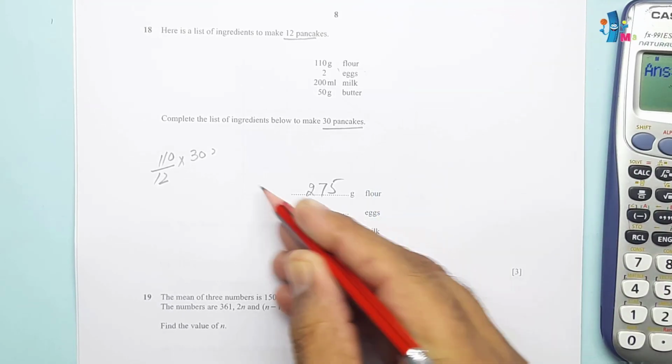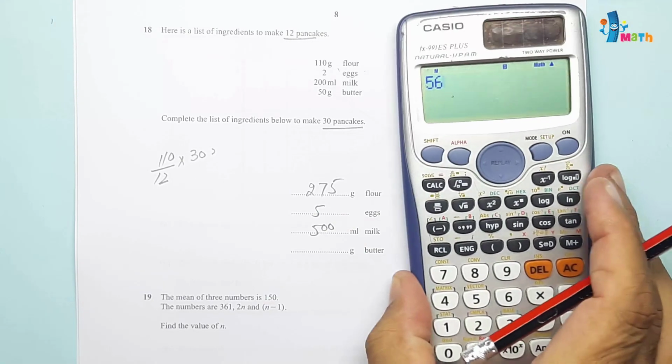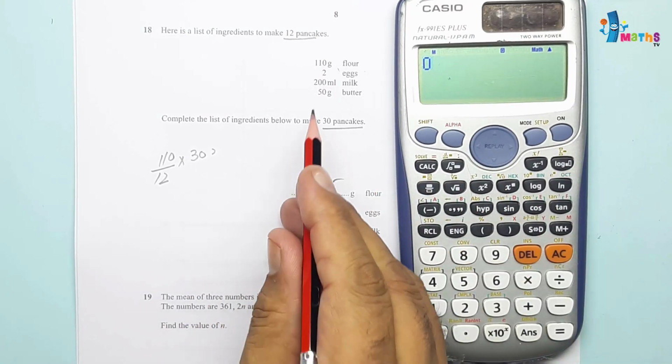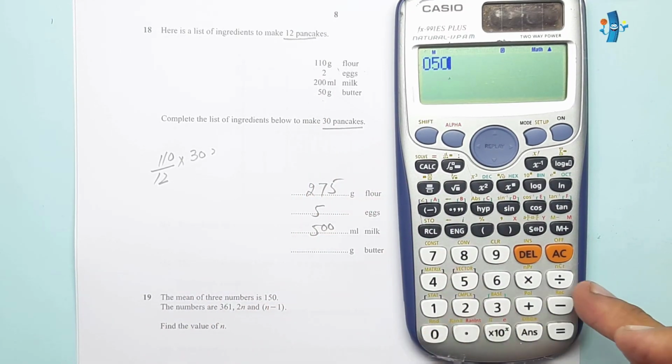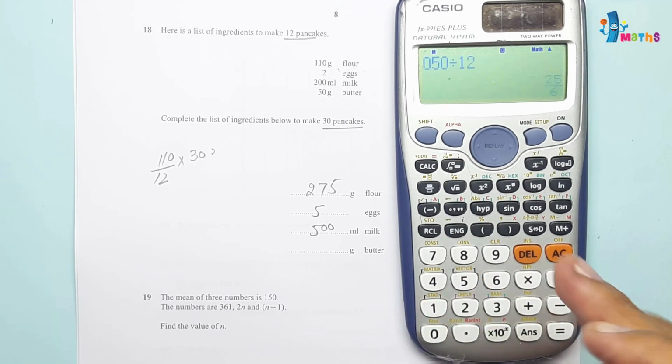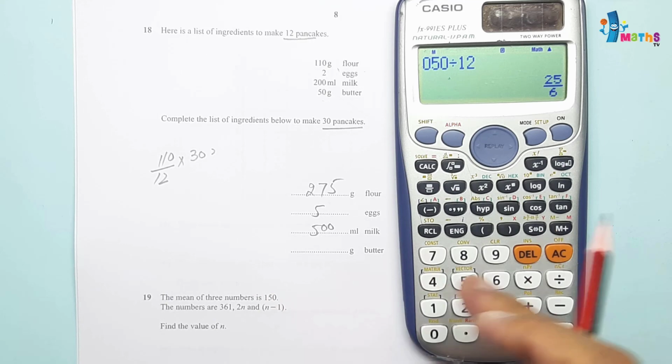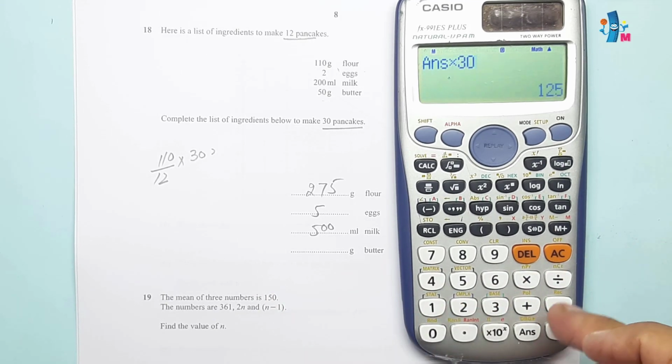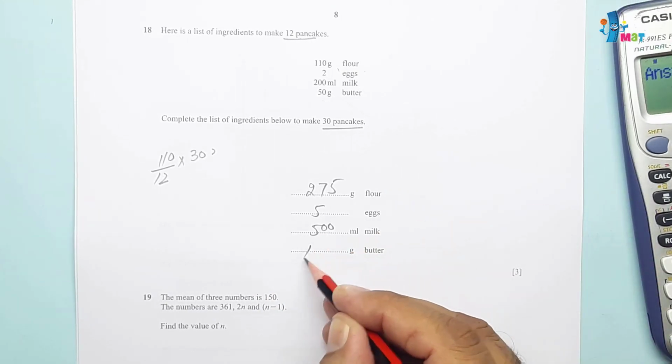So the same calculation we are doing for everything. We will be taking this amount, which is 50, we will be dividing it by 12, so you will get the unit requirement, and then we will be multiplying it by 30, we will get 125.